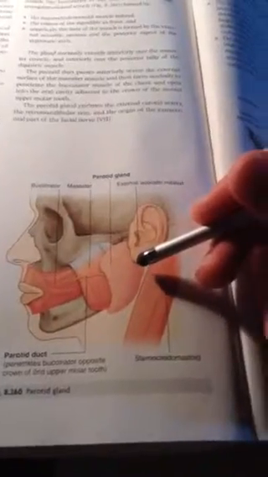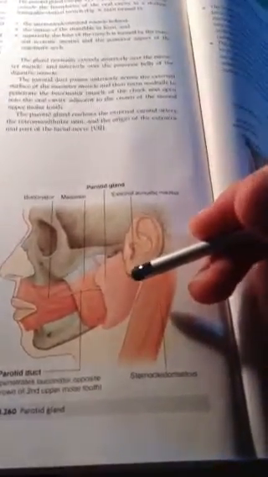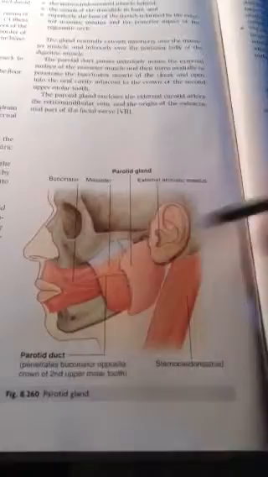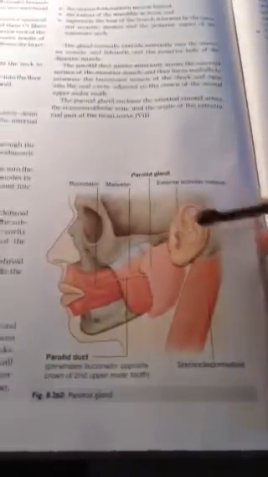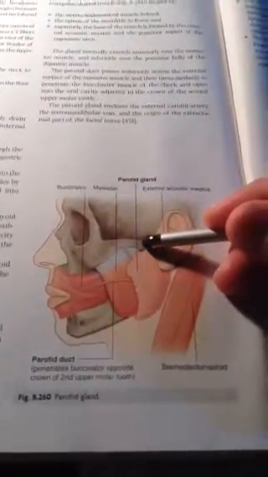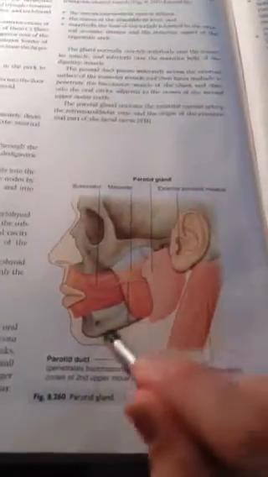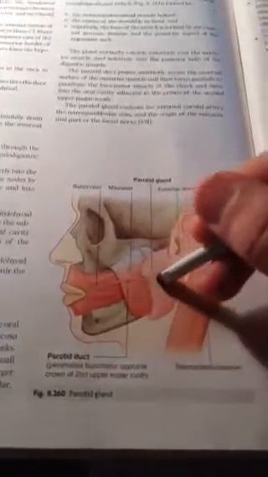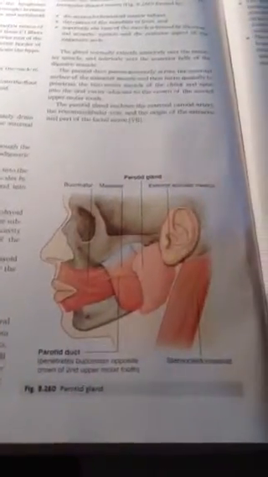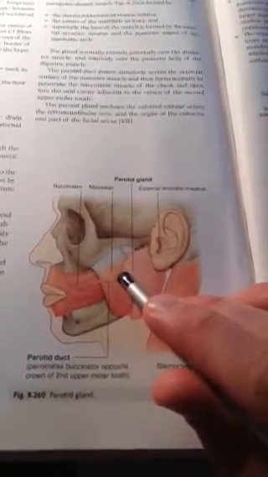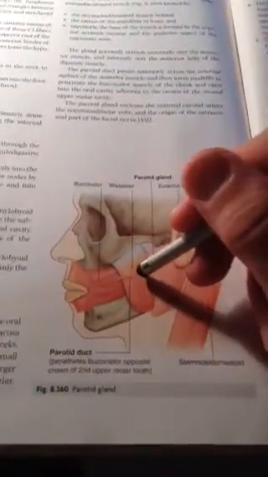And to start off with the first one, the parotid gland is here. It is in a region known as the buccal region. It lies right below the external auditory meatus here, which is the ear. It extends upwards to the zygomatic arch and inferiorly to the mandibular angle here, and backwards to the sternocleidomastoid muscle, and it lies superficially to the masseter muscle.